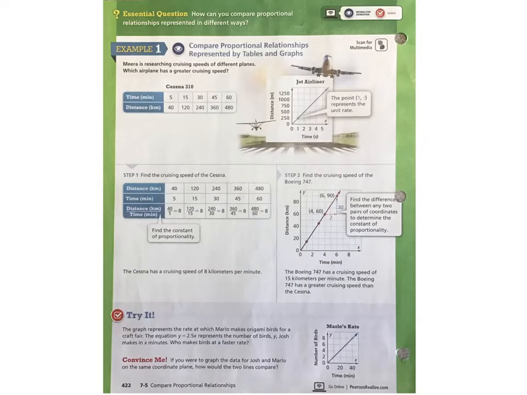Now let's look at example 1. Compare proportional relationships represented by tables and graphs. Mira is researching cruising speeds of different planes. Which airplane has a greater cruising speed?